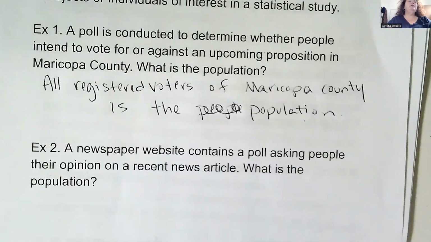Sorry, forgot about that. A newspaper website contains a poll asking people their opinion on a recent news article. What is the population? So, a newspaper website contains a poll asking people their opinion on a recent news article. Why don't you pause the video and see if you can figure out what the population is on this one, and then come back and I'll tell you.